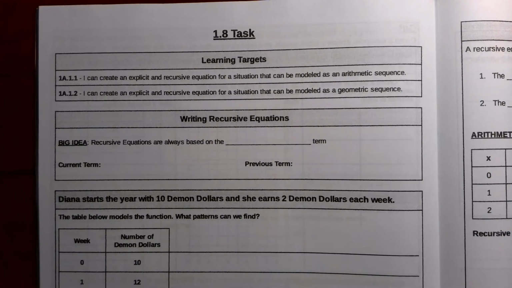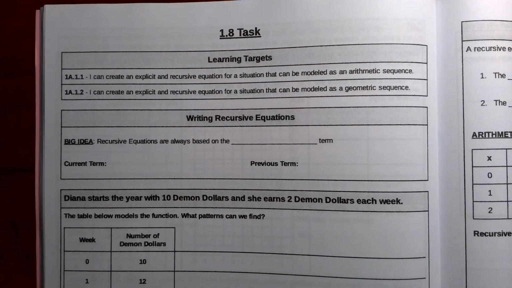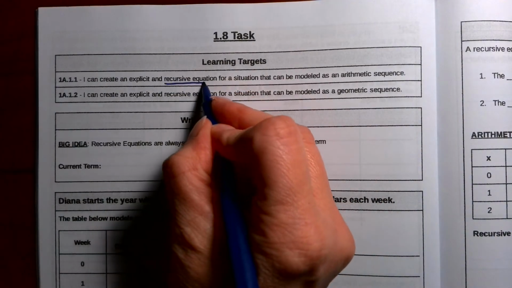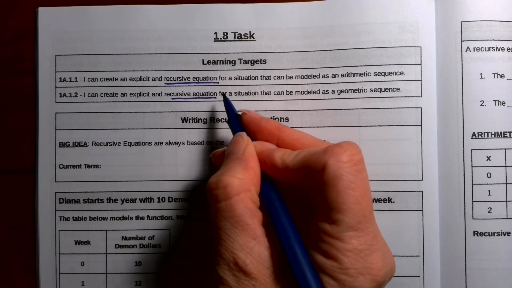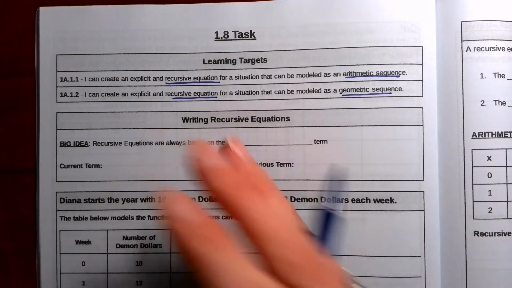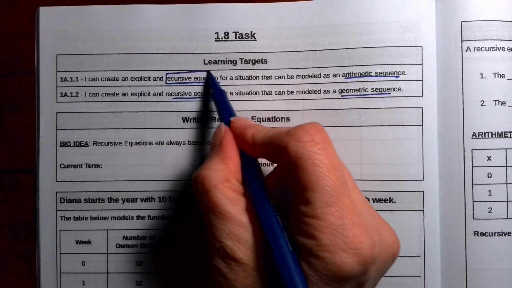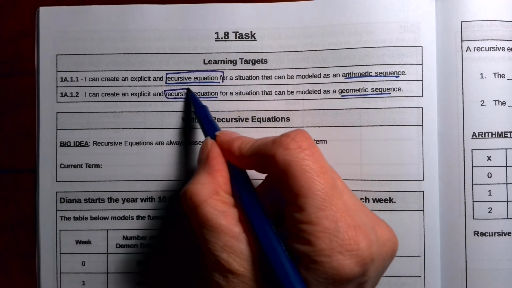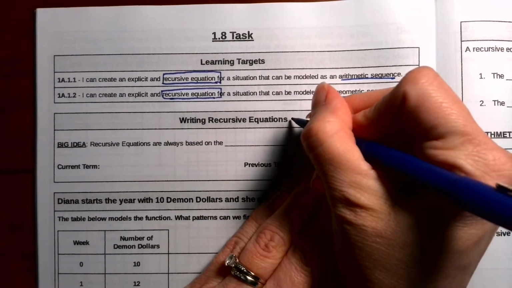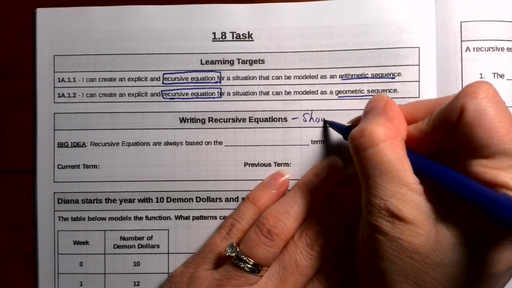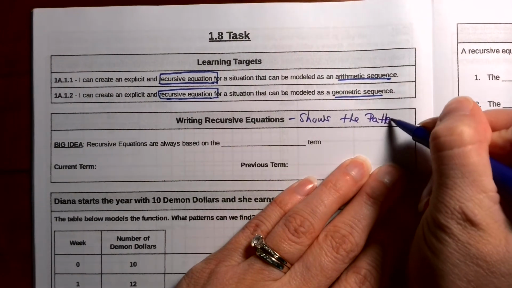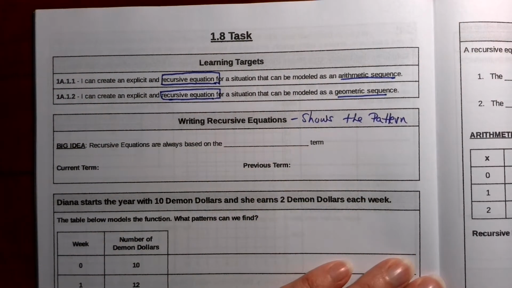Okay, Math 1, let's take a look at task 1.8, where the learning target is: I can create a recursive equation for arithmetic and geometric sequences. So we've been doing the same learning targets, but now we're going to focus on this idea of recursive. A recursive equation is an equation that shows the pattern. It's going to show how you get from one term to the next.